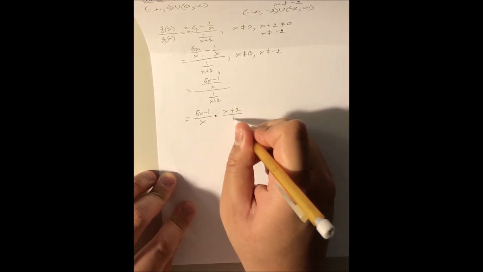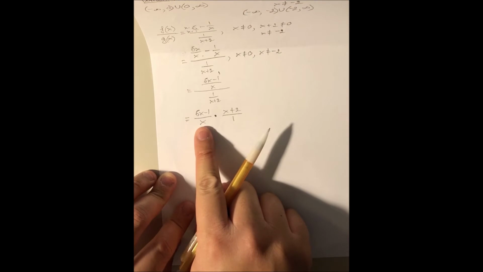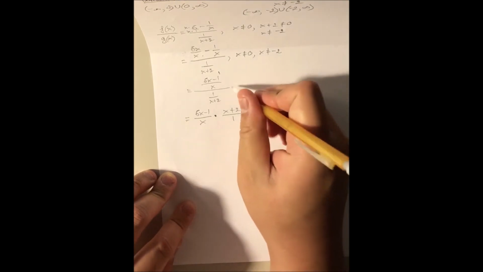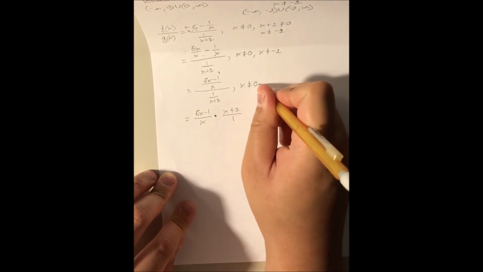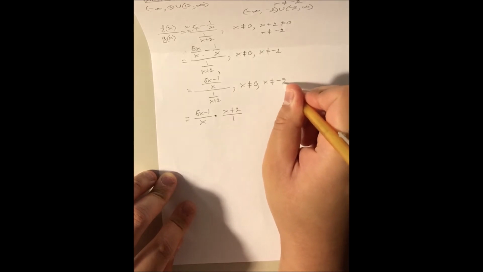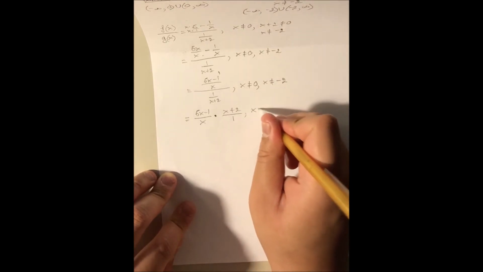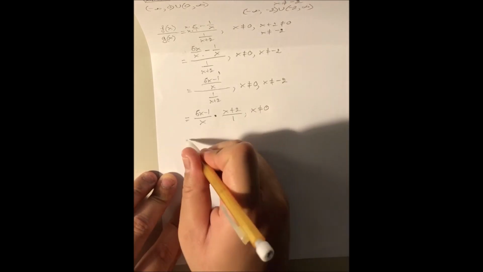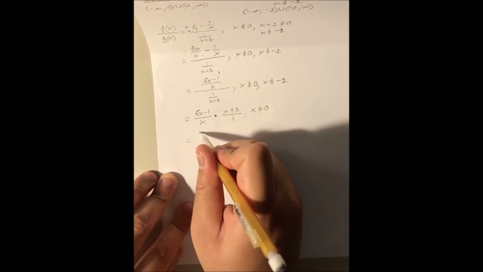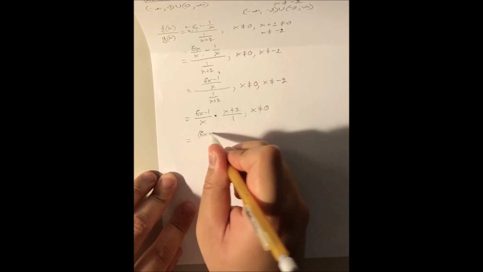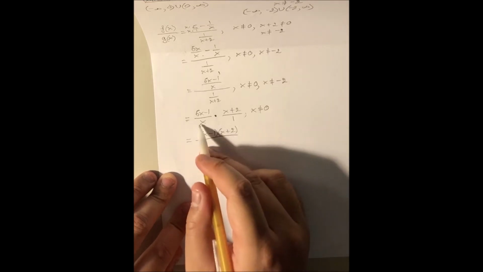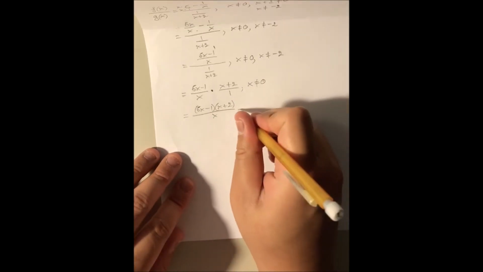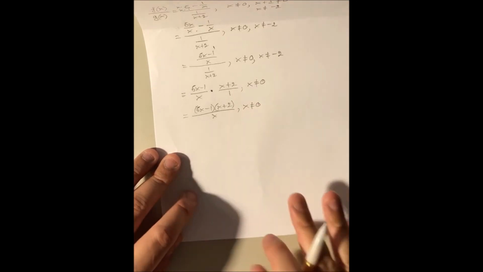In this case, we can tell right away that x cannot be equal to 0. And of course, up here, x cannot be equal to 0, x cannot be equal to -2. And then x cannot be equal to 0 in this step as well. And I just multiply across. We got 6x minus 1 times x plus 2 all over x times 1, which is just x. And in this step, x cannot be equal to 0.